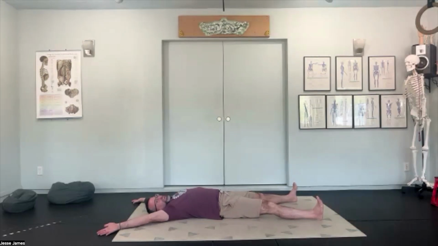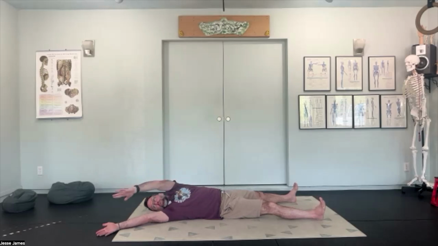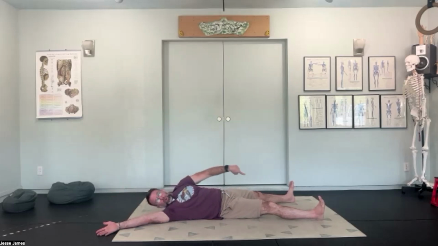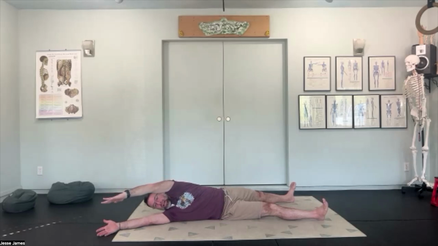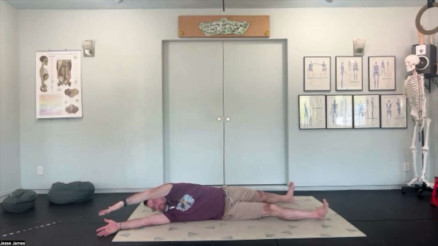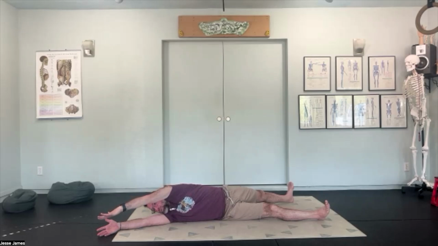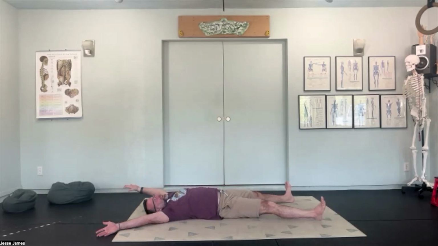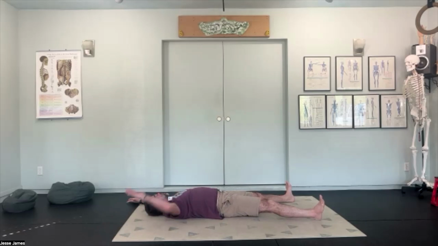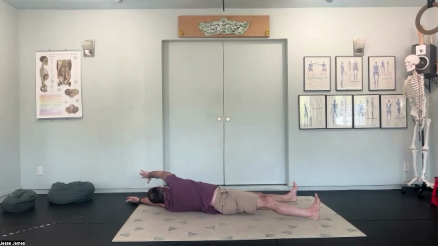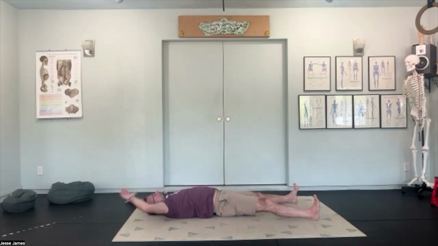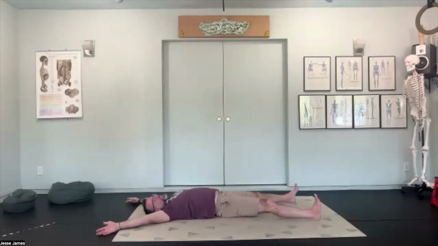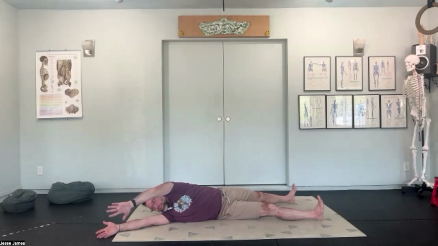Now we're going to reach across. Left arm is going to reach across towards the right arm. Again, both heels stay on the floor. As I reach, your hip is allowed to get lifted off the floor. Inhale, you're bringing it all the way back, and you're going to go across to the other side. I don't want to lose contact with the heels on the floor. If you feel one heel wants to lift, then do your best to keep it grounded on the floor.